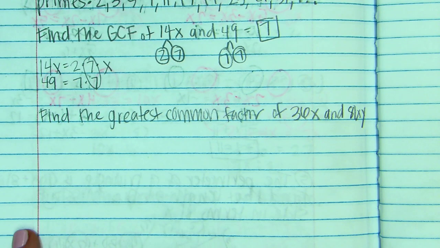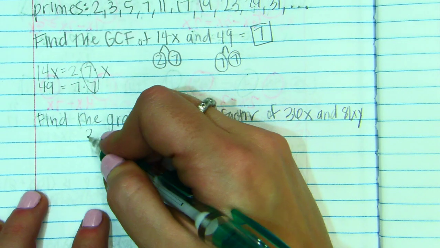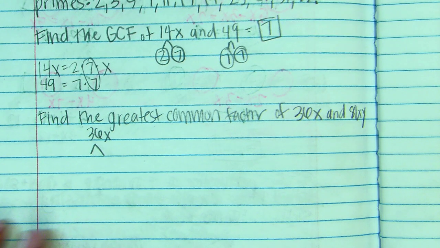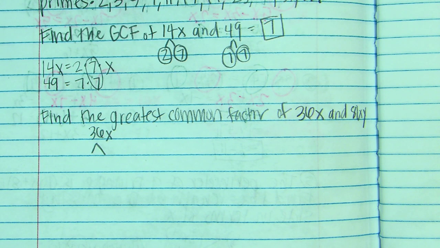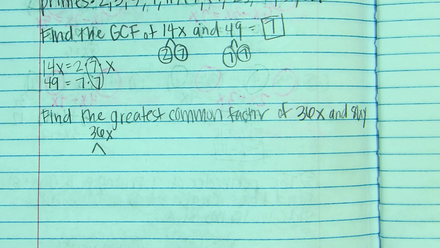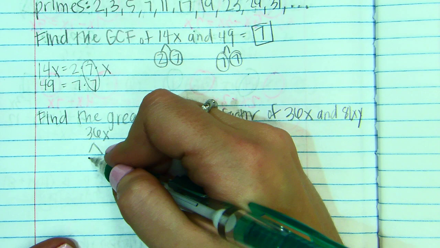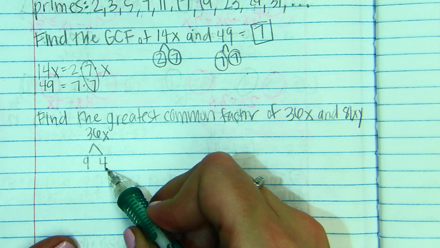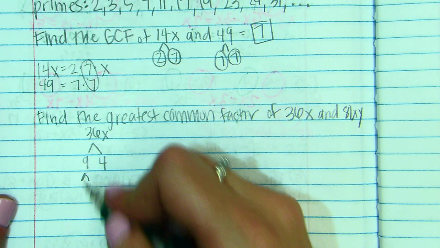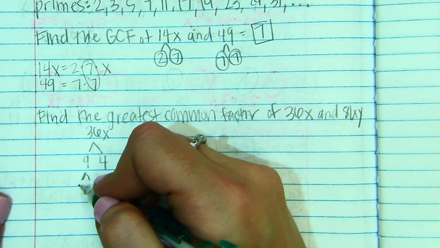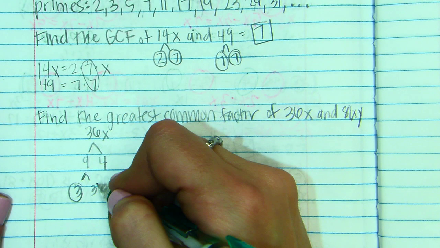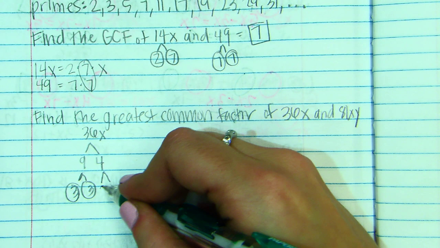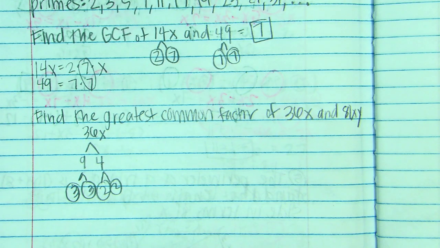I need to make a factor tree for both of these. So I have 36x. I think of any two numbers that multiply to be 36, and I'm going to choose 9 and 4. You could have also done 6 and 6. Neither of these are prime. They're both composites. I'm going to keep going. What can multiply together to be 9? That would be 3 and 3. Those are prime, so I circle them, and I know I'm done. What can multiply together to be 4? 2 times 2. Those are prime, so I'm done.